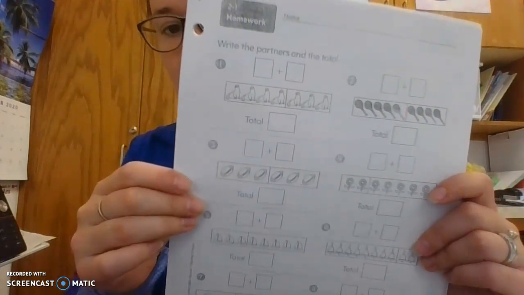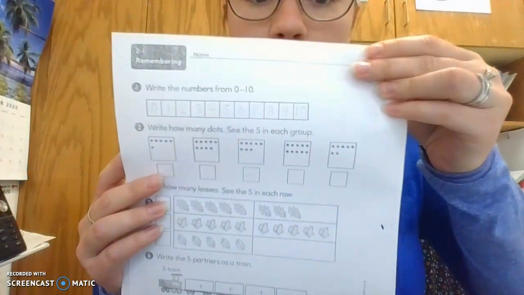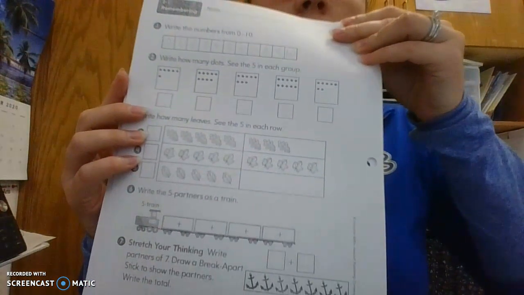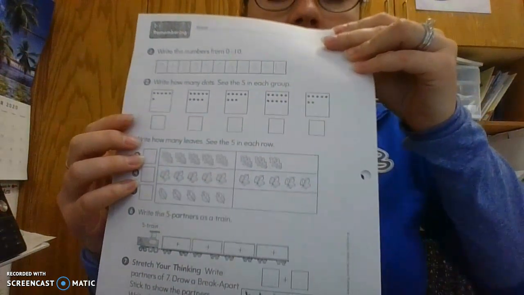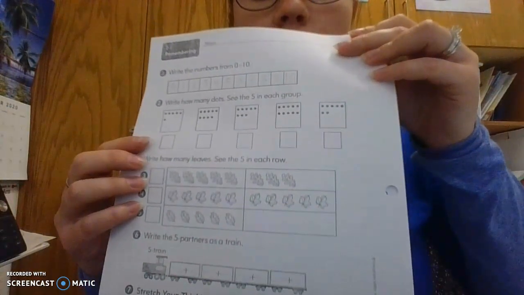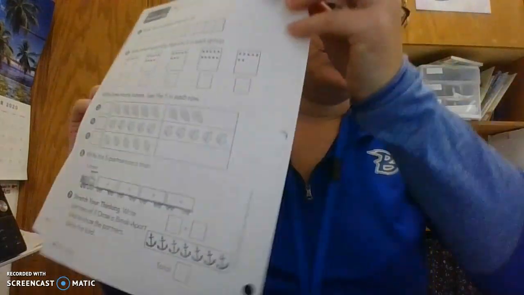All right, so your job today is to do homework 2.1 and then open the page. And then do 2.1 remembering. And remember, the remembering is always review. So those are things that you should be able to do by yourself. Moms and dads can read you the directions, but hopefully you can do that part independently.